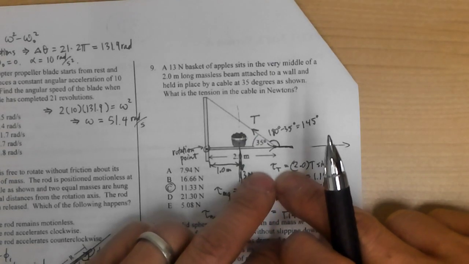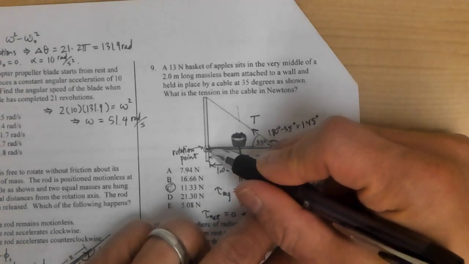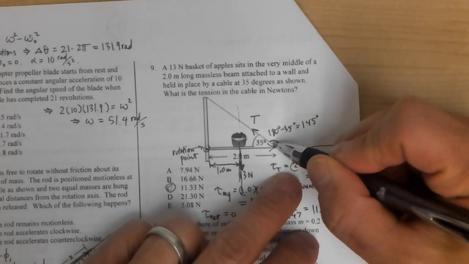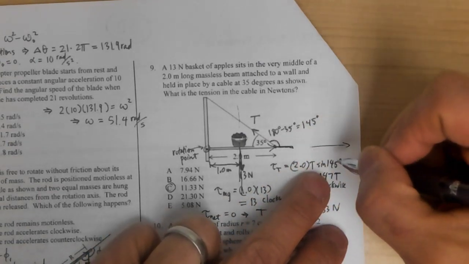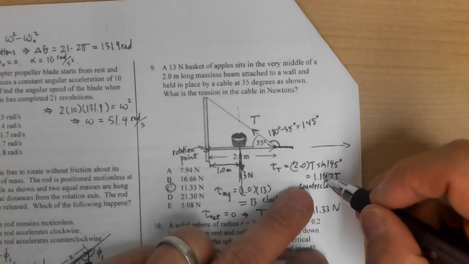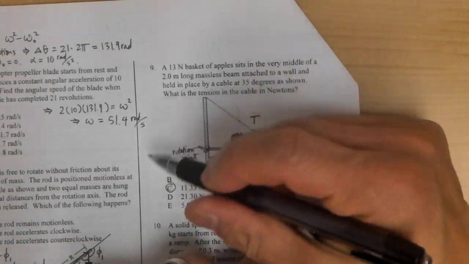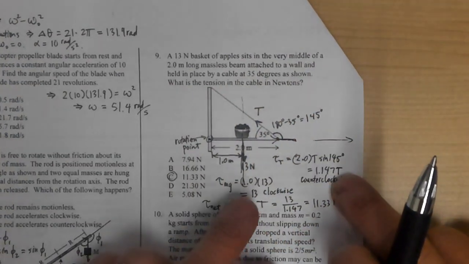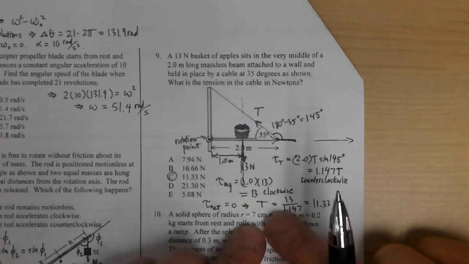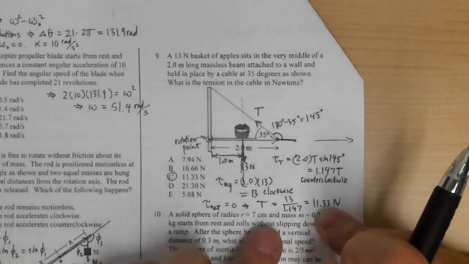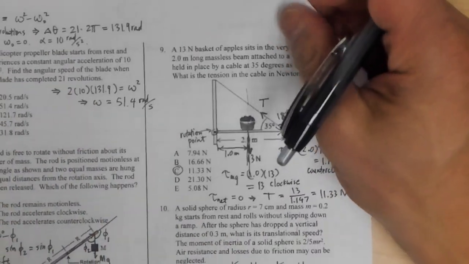Now the torque due to this tension will be the lever arm distance, which is 2.0, times the magnitude of the tension, which is T, times the sine of the angle, 145. So you get 1.147 times T, and it's trying to rotate it in this direction, which is counterclockwise. We are in equilibrium, so the 13 must balance out the 1.147 T. So T is 13 divided by 1.147, and so T is 11.33 newtons. Okay, let's go on to the next problem.